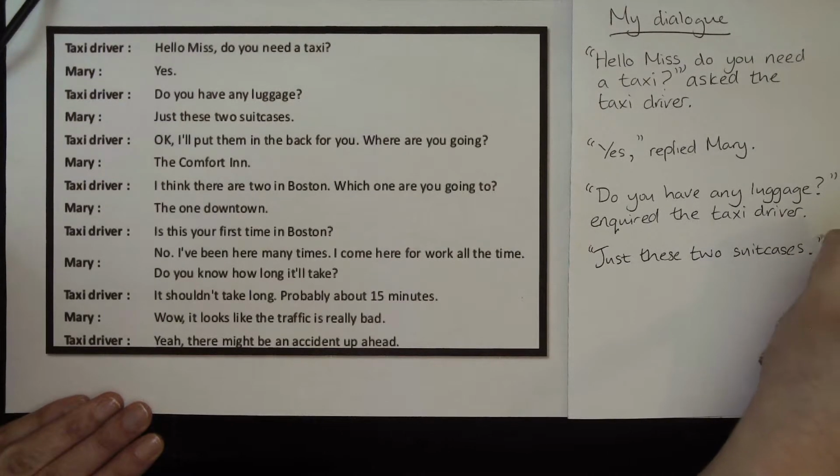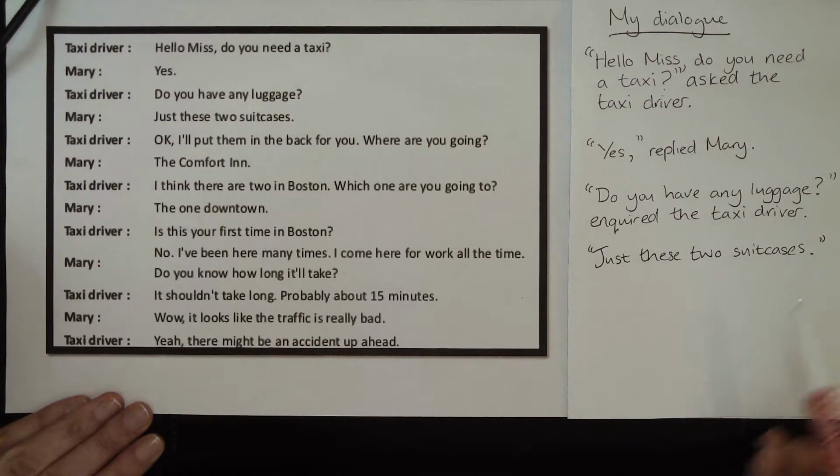So it's quite clear for my reader now that this is a conversation between two people. It's a conversation between a taxi driver and someone called Mary. So at this point, a little bit further into my dialogue, I don't have to keep saying, said the taxi driver, said Mary. It's implied. So I'm just going to leave that sentence as it is, because as a reader, we can work out by now that this is Mary who's speaking, because there just seem to be two people in this conversation.